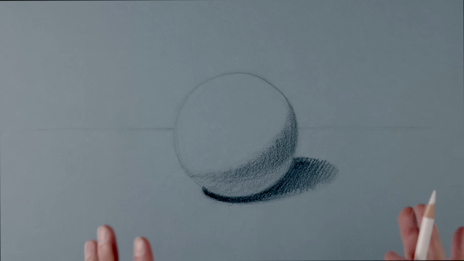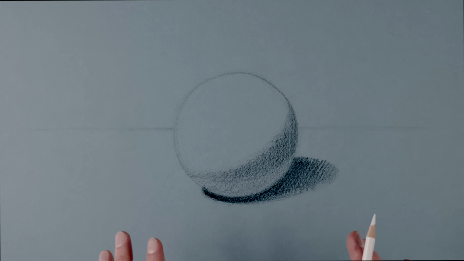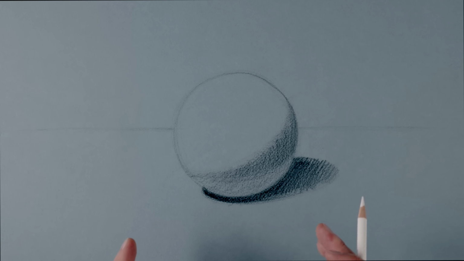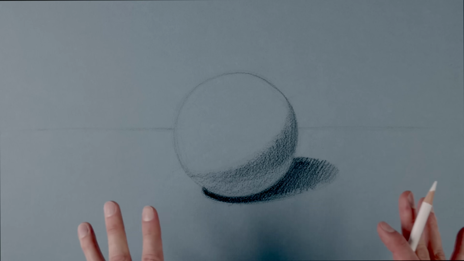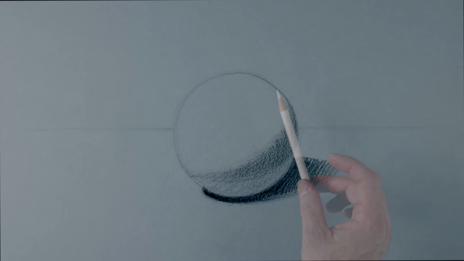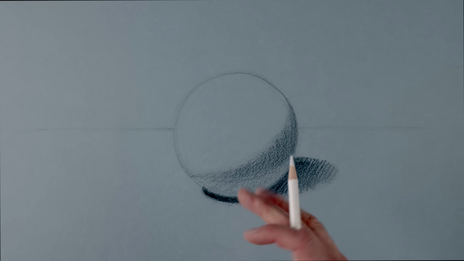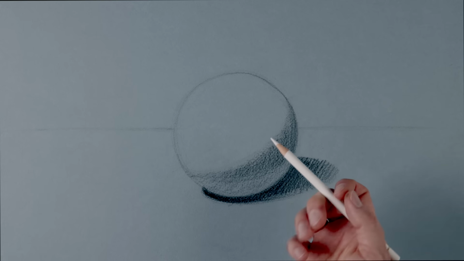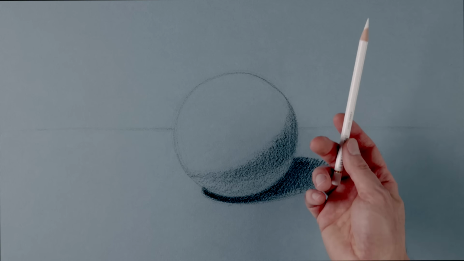So we've arrived at step 4. In step 4, we're going to draw the center lights and the highlights. So for this step, we're going to move out of the shadows and into the light. Now I'm drawing on this beautiful blue paper, so I'm going to add my lights using a white pencil. Now if you're drawing on white paper, you achieve the lights by letting the white of the paper shine through. But on dark paper, I need to add lights with a white pencil.